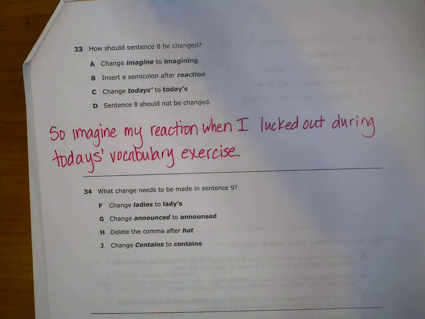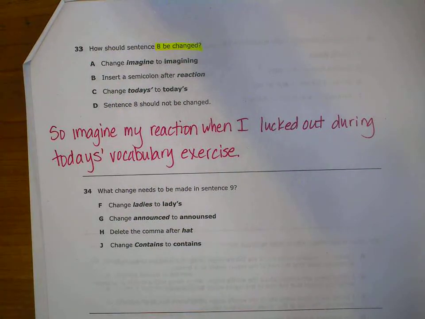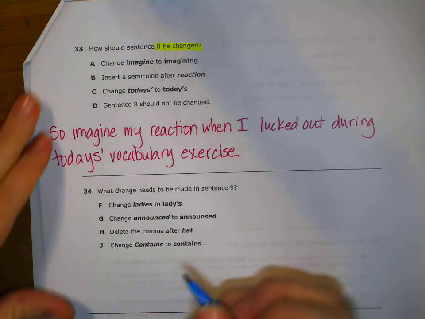Number 33 says, how should sentence 8 be changed? So I've written sentence 8 down here. So imagine my reaction when I lucked out during today's vocabulary exercise. My first option is to change imagine to imagining.